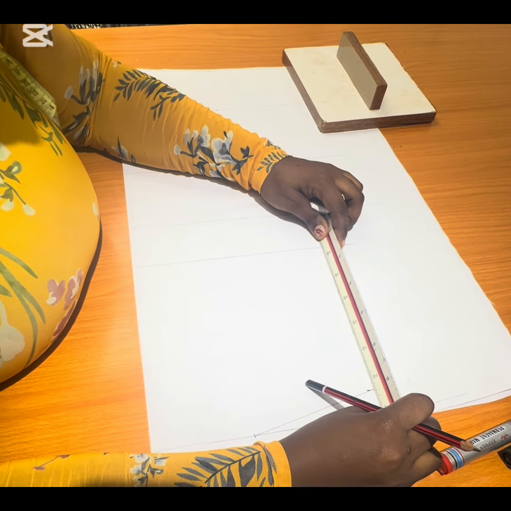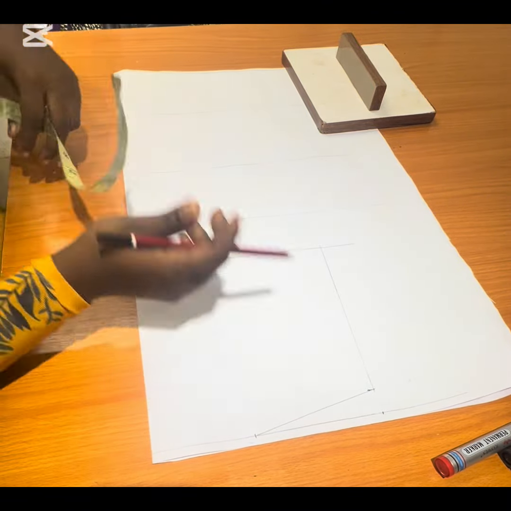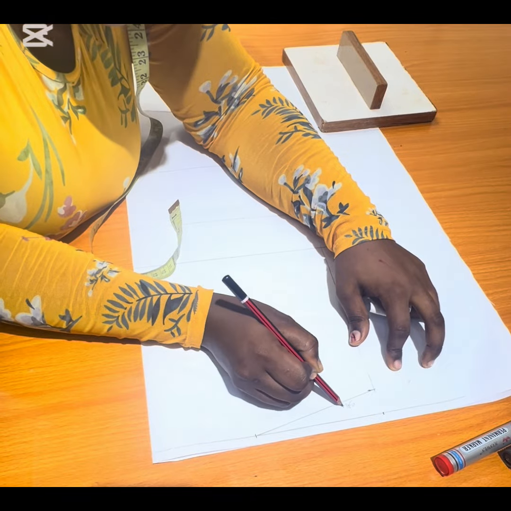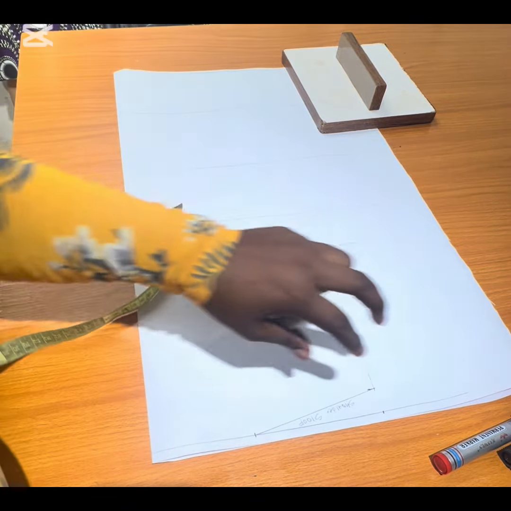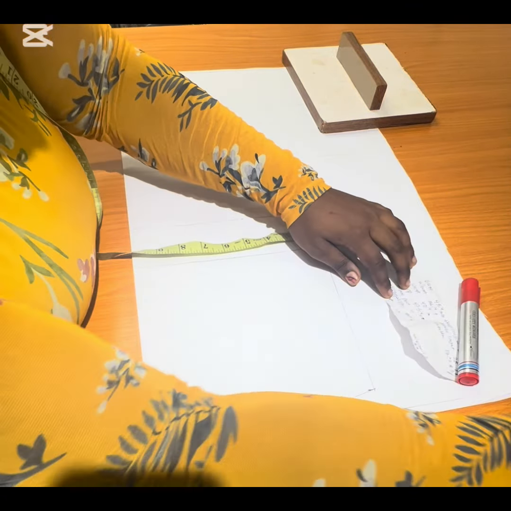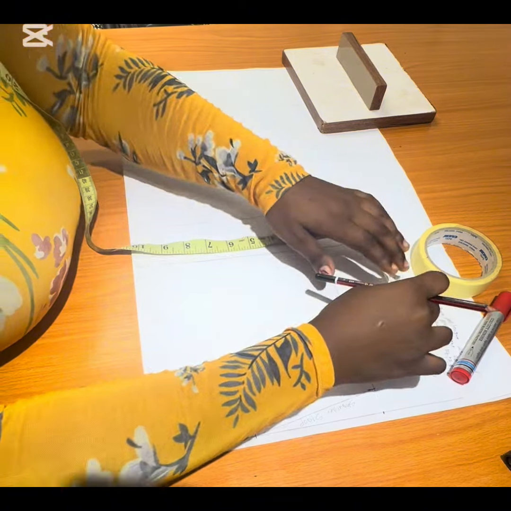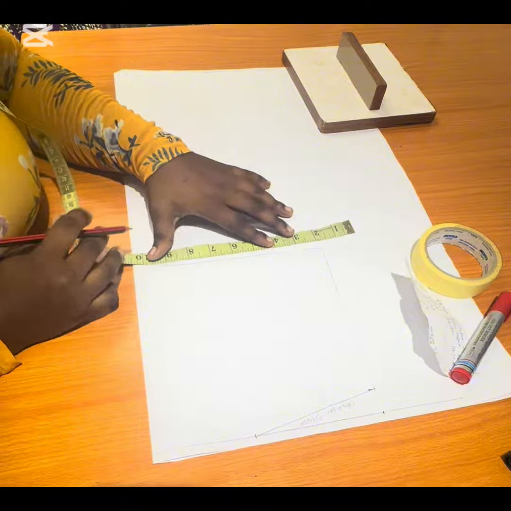So I'll mark a straight line just the way I'm doing in the video. After marking a straight line, I decided to write out the parts, to label them out. So that's my shoulder slope. Then after drawing out my shoulder slope, the next thing is to make your armhole curve.